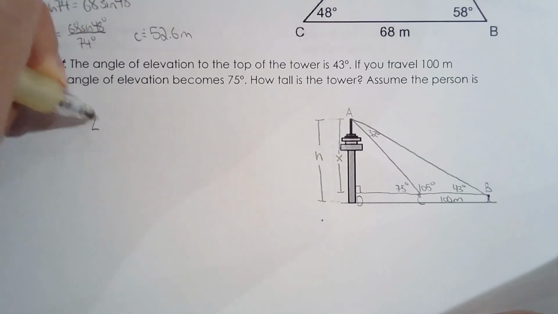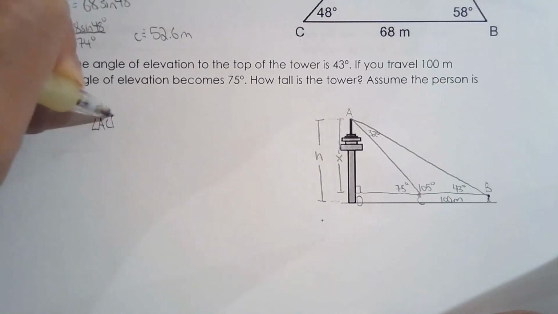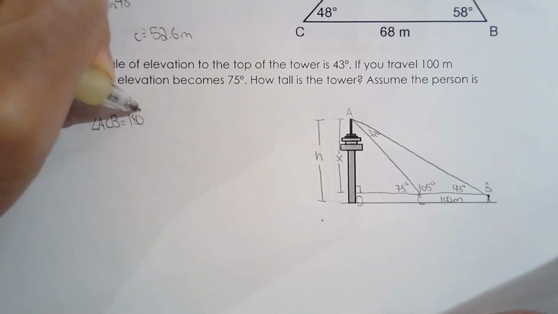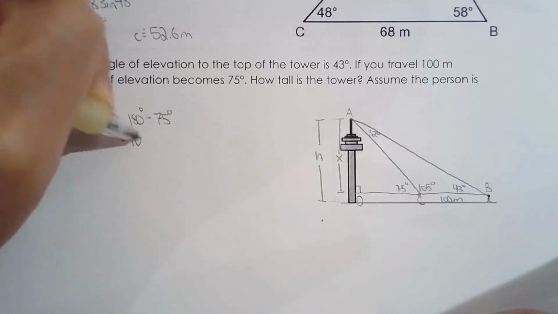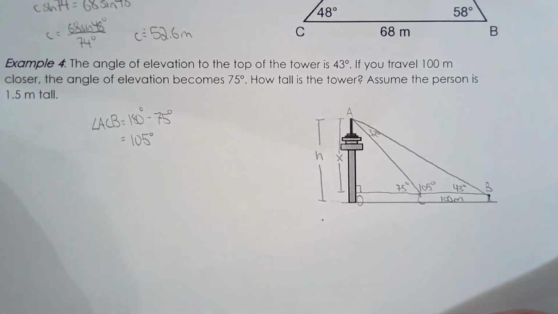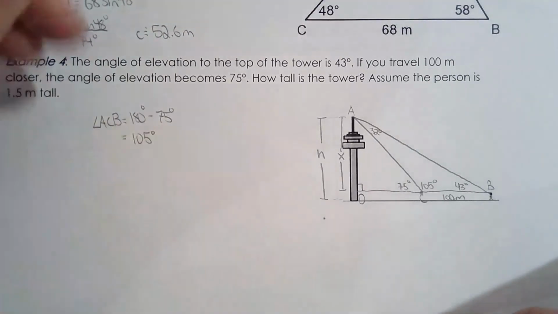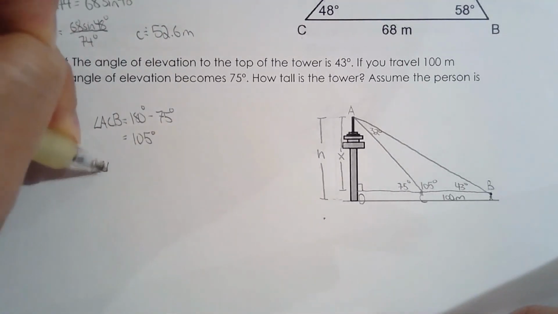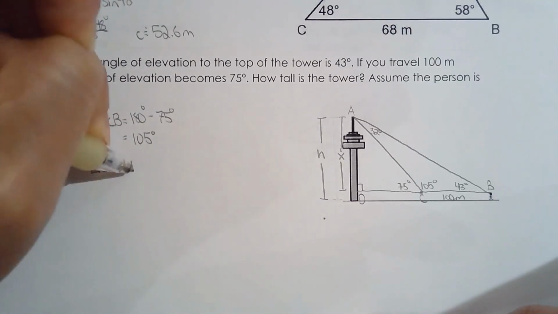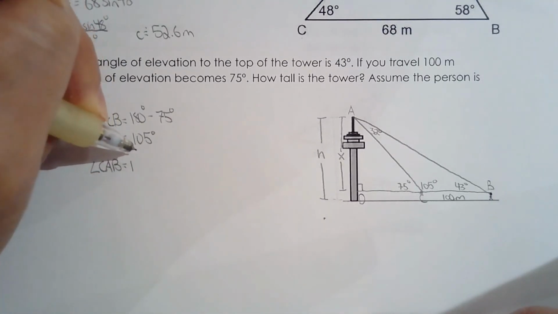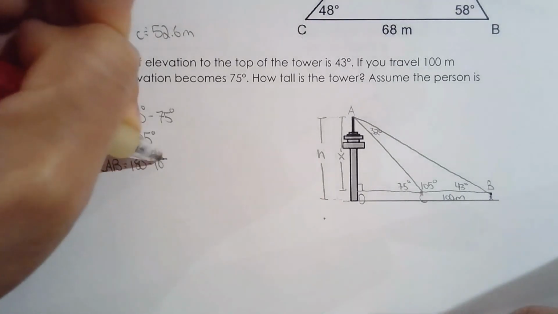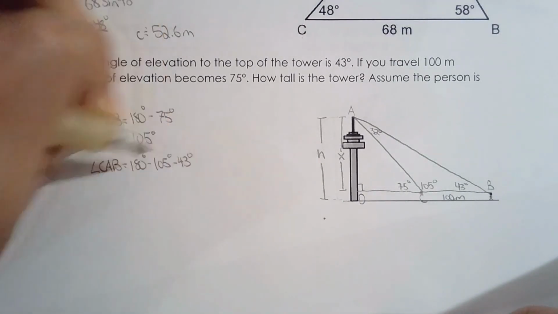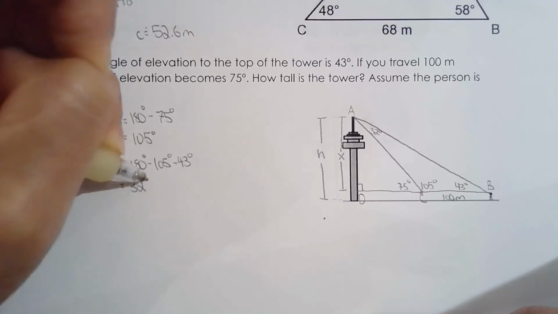Angle ACB is equal to 180 degrees minus 75 degrees because the two angles are supplementary. So that's how I know angle ACB is 105 degrees. And I know angle CAB is 180 degrees minus 105 degrees minus 43 degrees. And that's how I got 32 degrees.